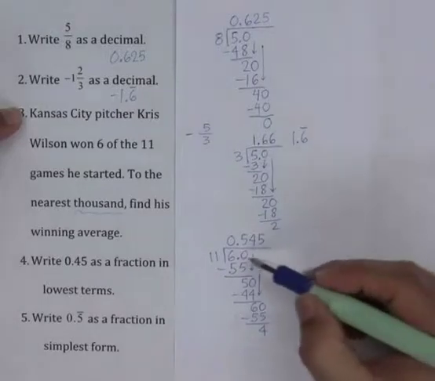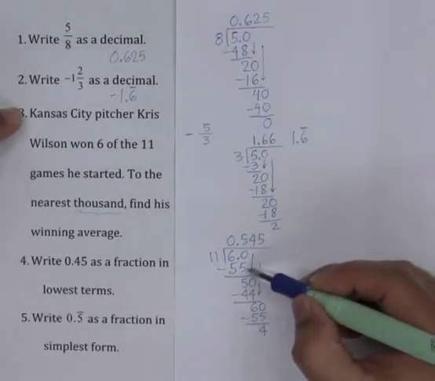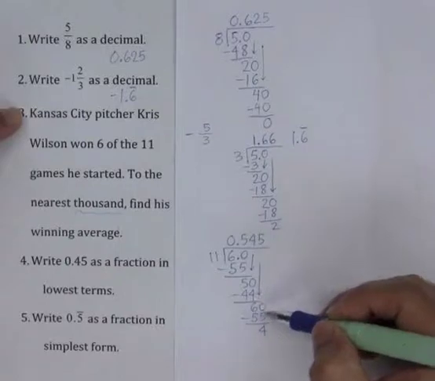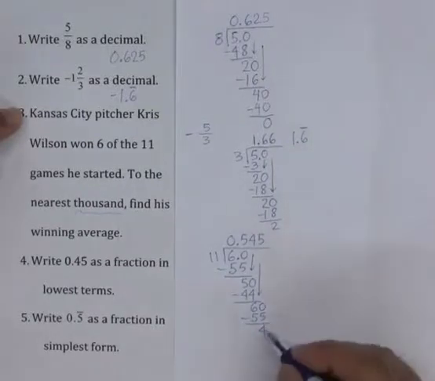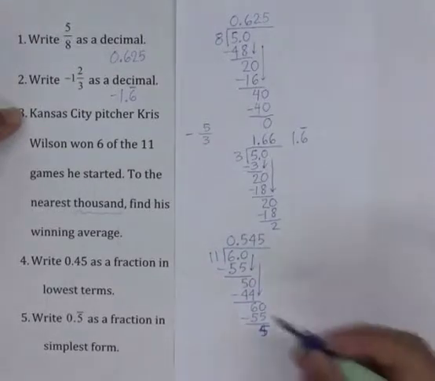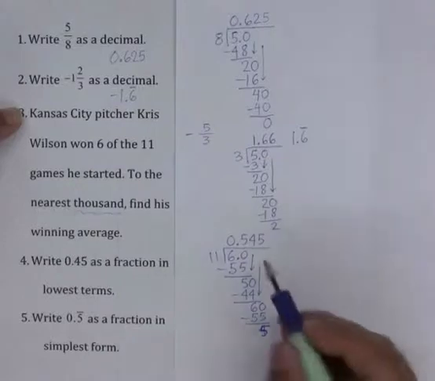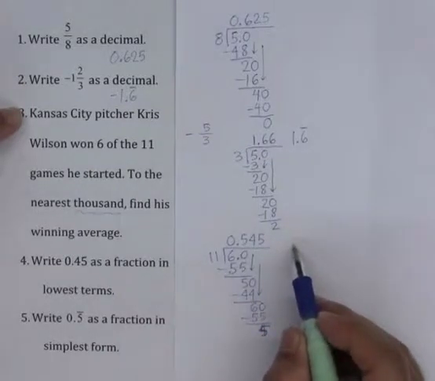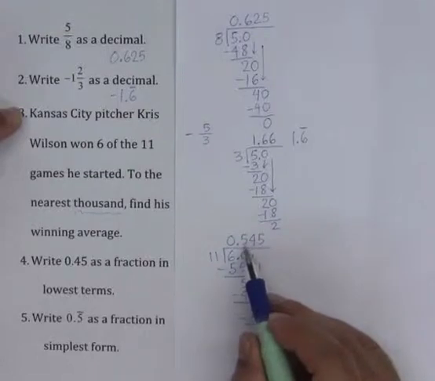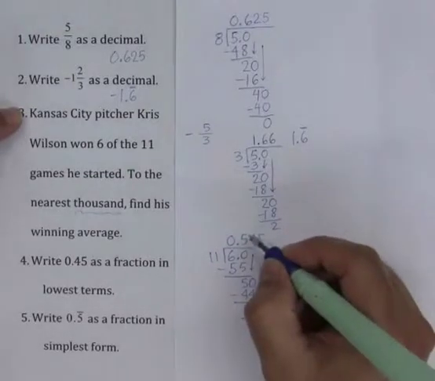So we can see that we have this pattern: 60, 55, 50, 44. 60, 55, this is a 5, I'm sorry. And so on. So we're going to have a 5, 4, 5, 4, 5, 4. So the numbers that are repeating are the 5 and the 4.